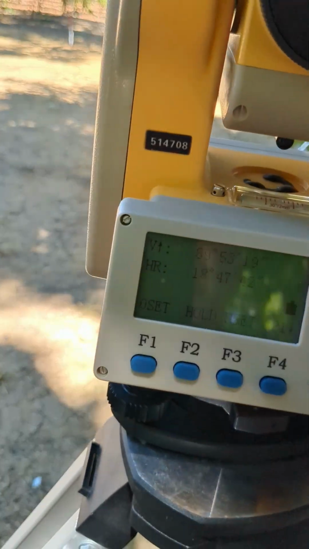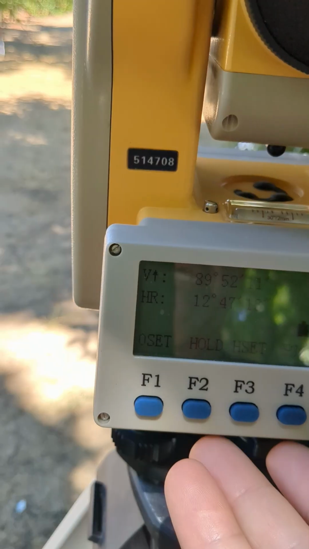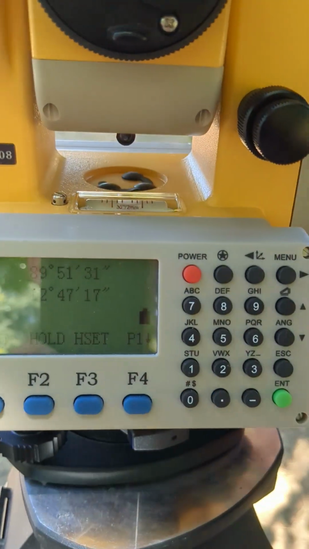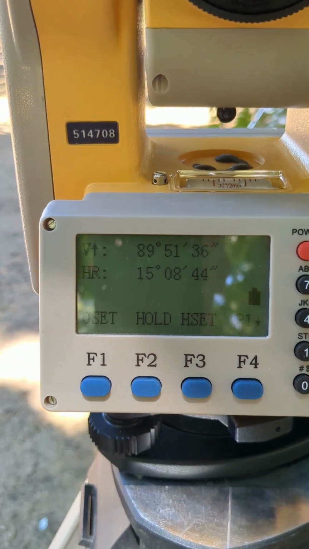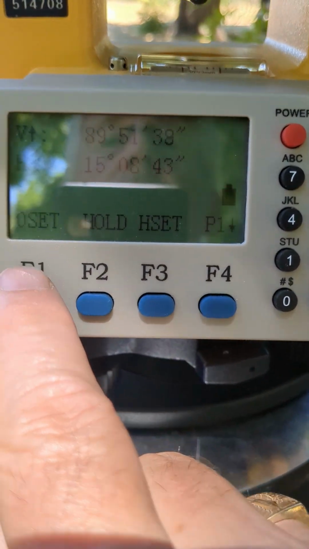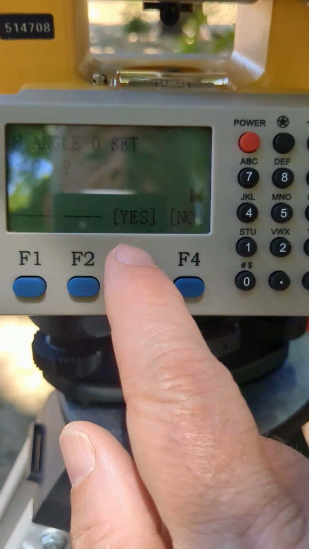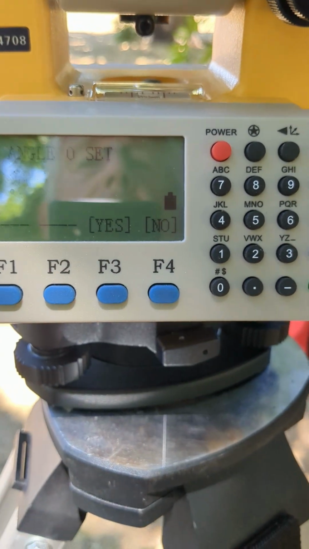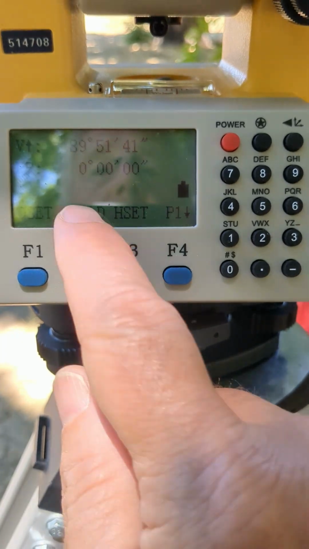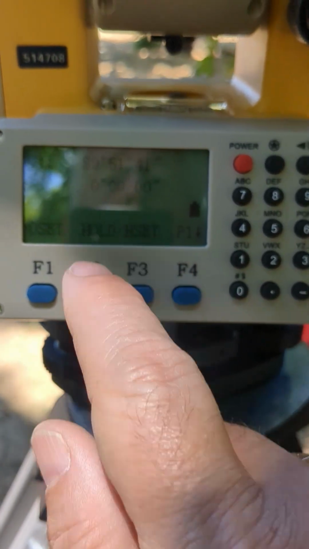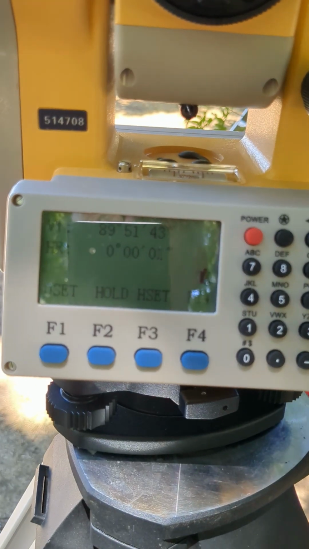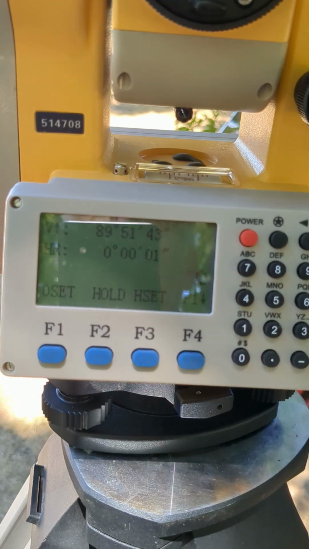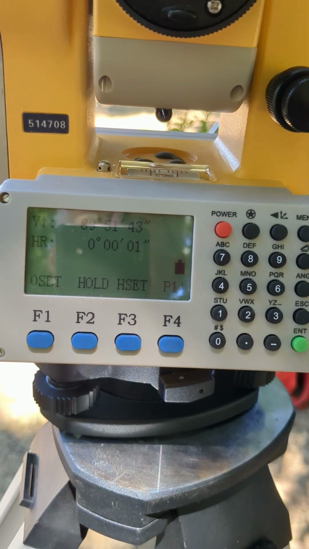And so this is where I would get a compass and lay it up against this, perhaps very carefully, and have this thing point north, maybe lock it down, and then I'd come in and say 0 set. So I'm going to press my 0 set button. It asks if that's okay. I press yes, and that will go ahead and set my current horizontal at 0 degrees or north.